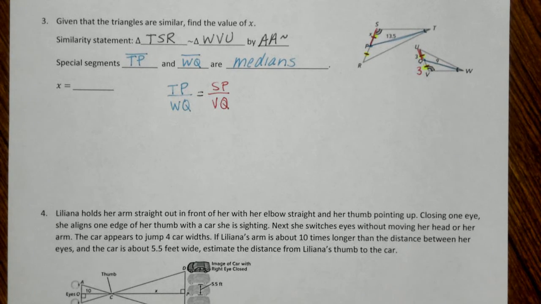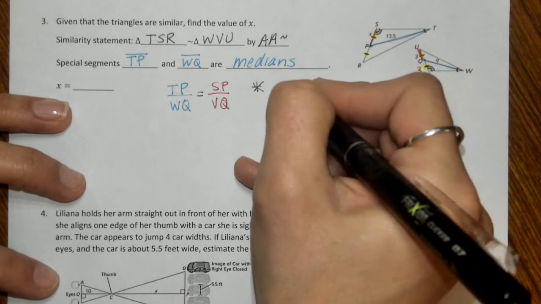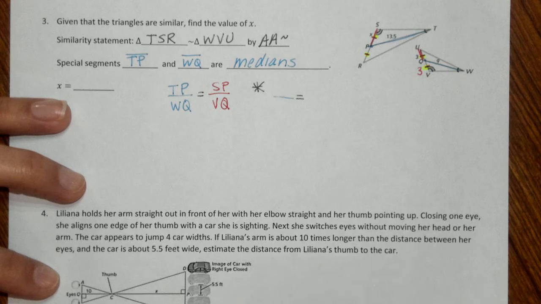So what I'm going to do now is I am going to let you substitute in and set up your proportion to solve for x. Okay, so we'll go ahead and do the substituting and solve for x.